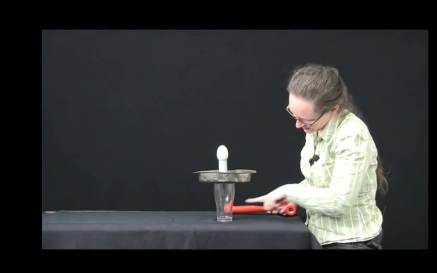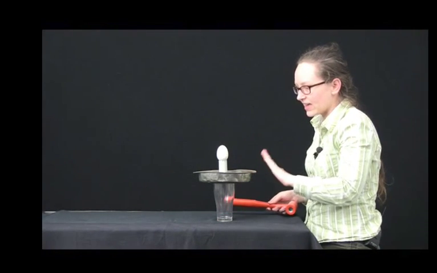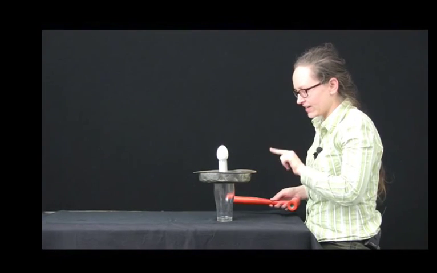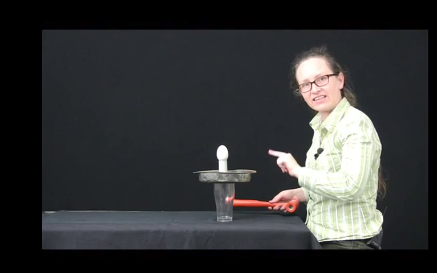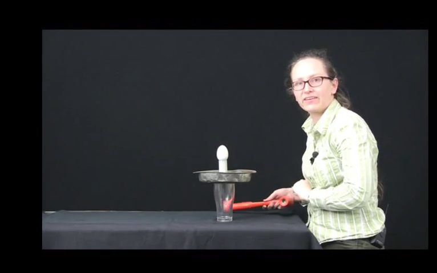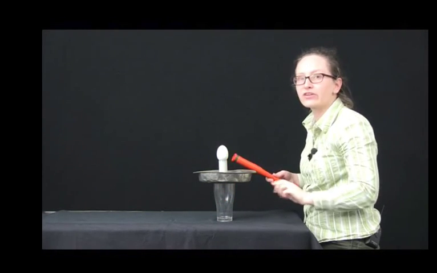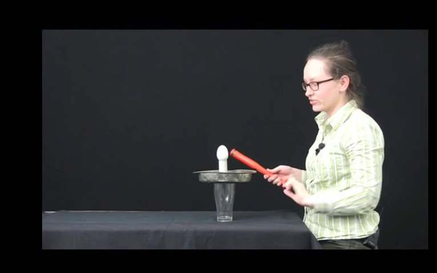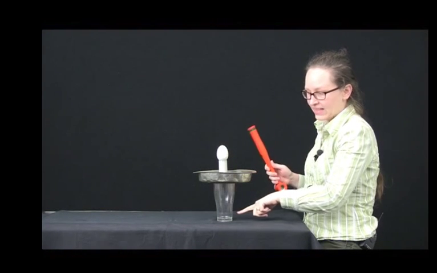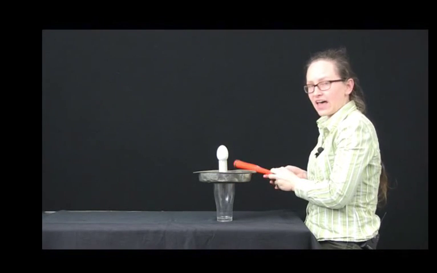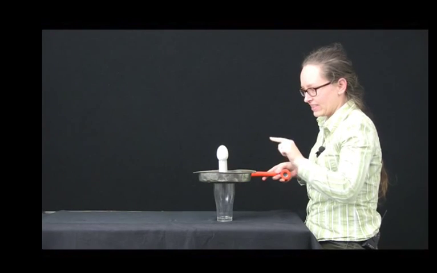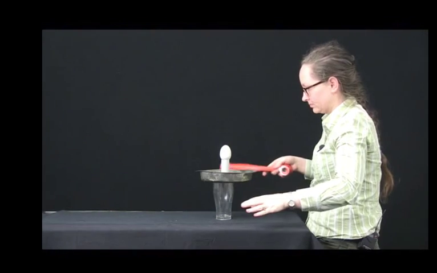Here's an egg. Here's a glass at the moment. There's a plate between the egg and the glass. Now if I can remove this plate really quickly, then inertia will mean that the egg just stays where it is. So once the plate's gone, it will then experience the gravitational force, and in theory it should drop straight down and land in this glass. So let's have a try at that, see if I can hit it fast enough and accurately enough to get the egg into the cup.